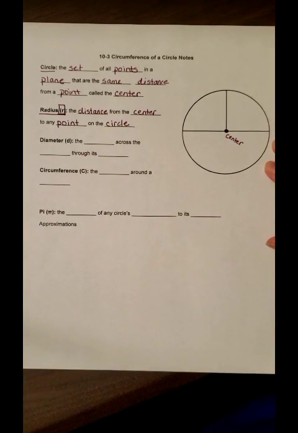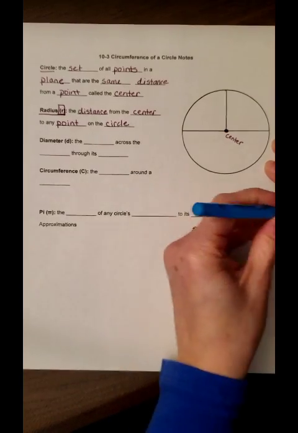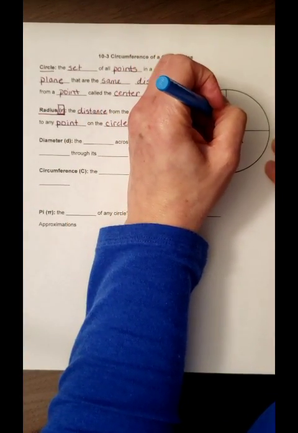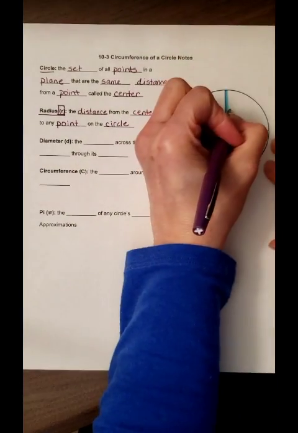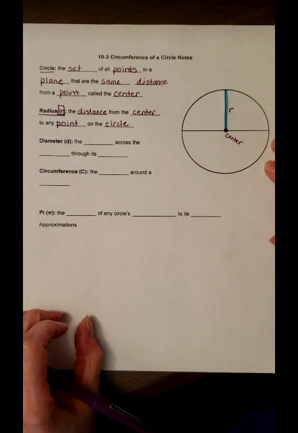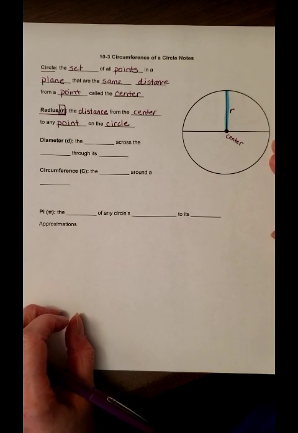So in our drawing here, I'm going to highlight it and we're going to label it. Now, you can draw a radius anywhere. I'm going to draw this particular one right here. I'm going to highlight it in blue and say there's our radius. That's r. And that's going to become really important to us as we find things like circumference and area.